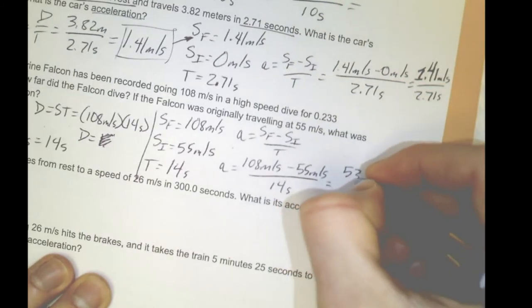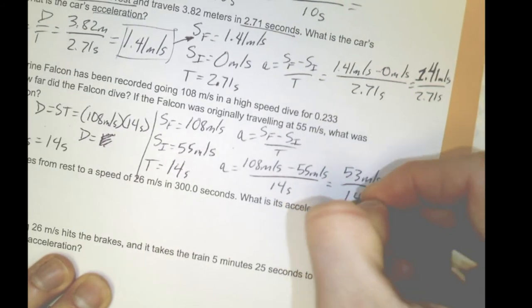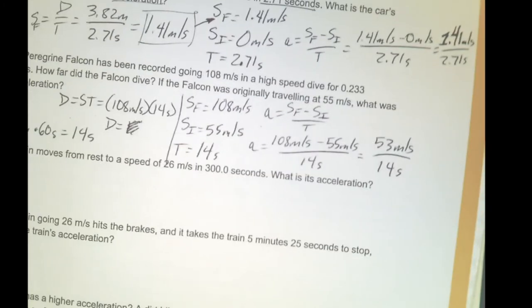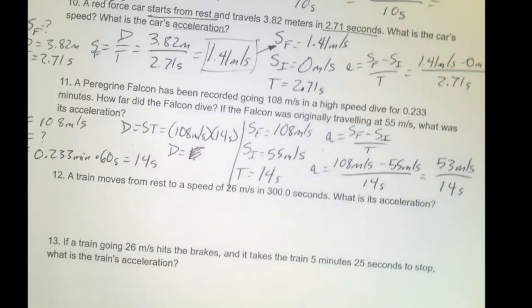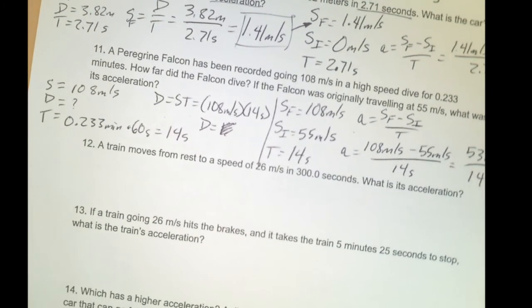So 53 meters per second over 14 seconds, and you'll find their acceleration. Fastest moving creatures. It's crazy.